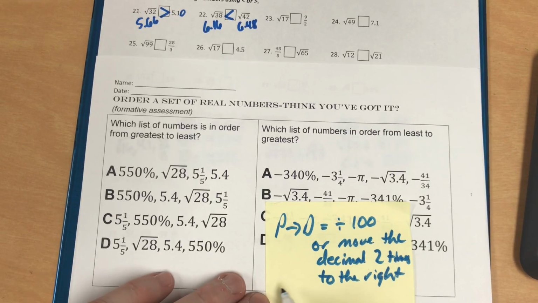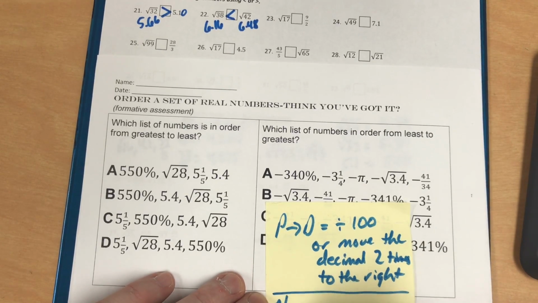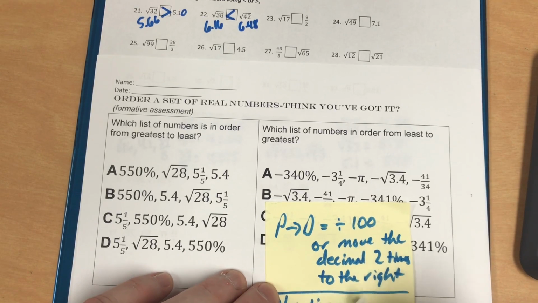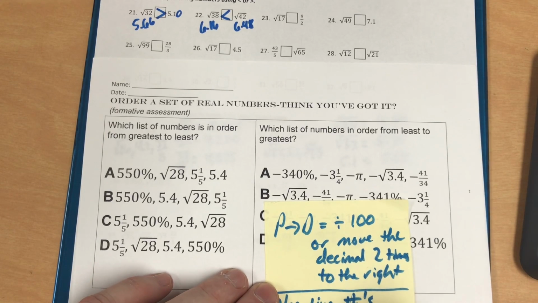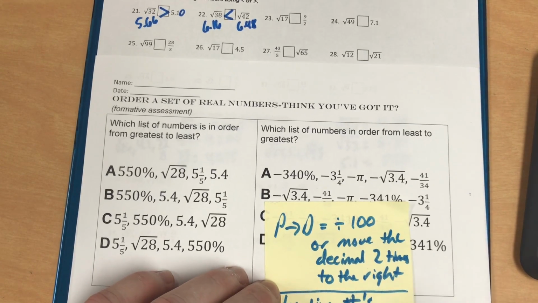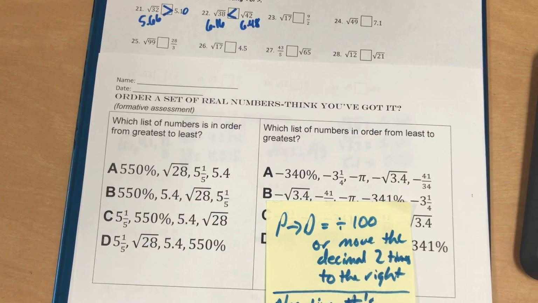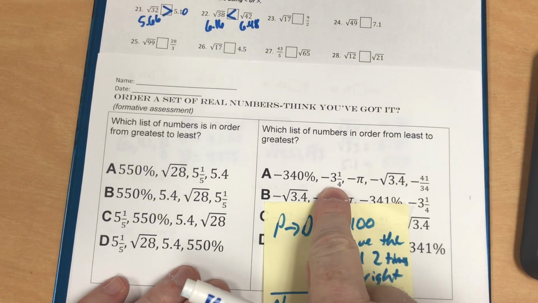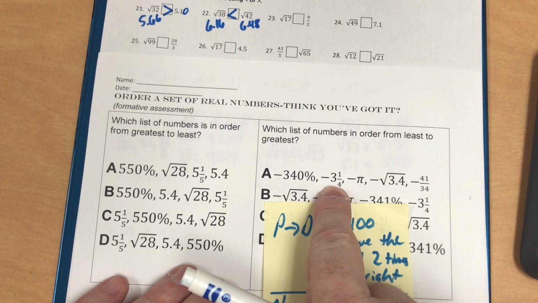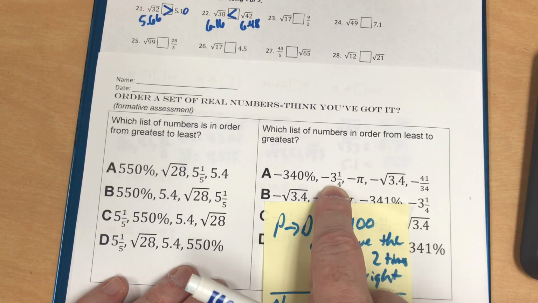Okay? Negative numbers. When we're looking at the negative numbers, guys, remember, bigger numbers equals a smaller value. It's the opposite. So if you think of a number as, for instance, a positive 3 1/4, negative 3 1/4 is on the opposite side of 0 on your number line. Negative 3 1/4 is going to be much, much smaller.